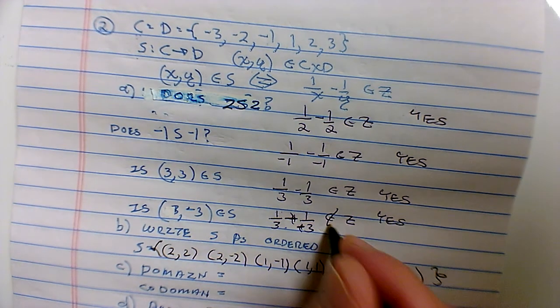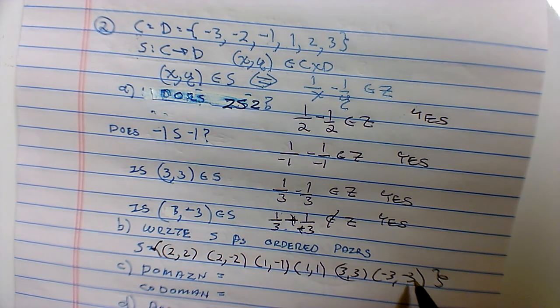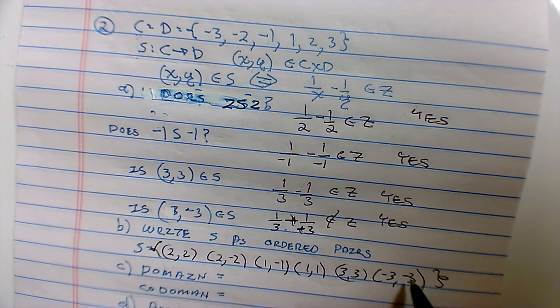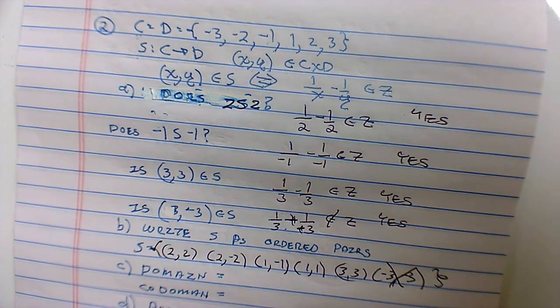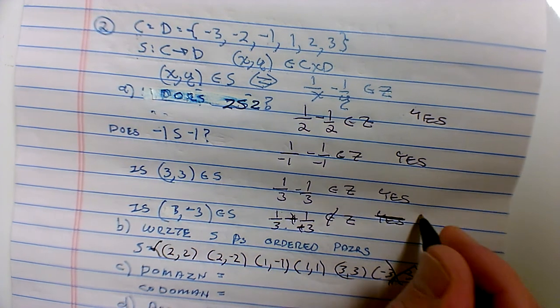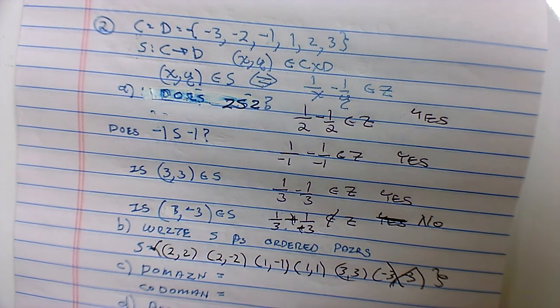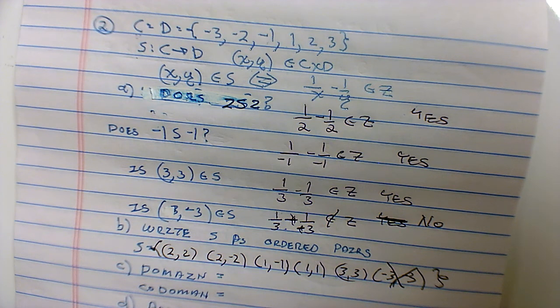That's going to be 2/3, so it's not in there. So if they are of different signs, that won't work. We have to take that one out. This one is not an integer. That one was a little tricky. Sometimes the rules for these can be a little tricky.